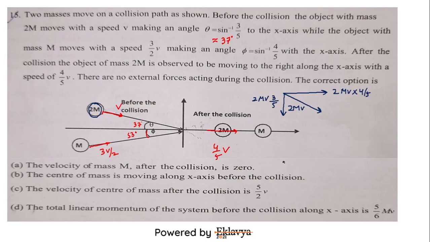Alright, similarly for the other particle, the momentum vector would be 3mv by 2. But when we try to find out the vertical component of it, we will get 3mv by 2 into sine phi. Sine phi will be how much? It will be 4 by 5.